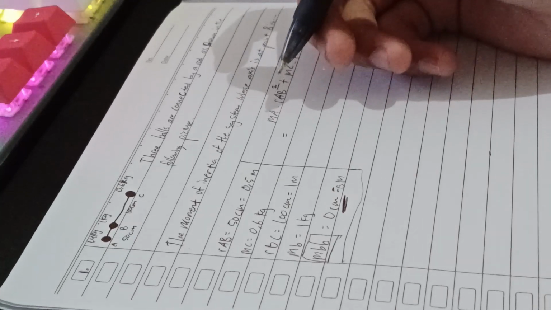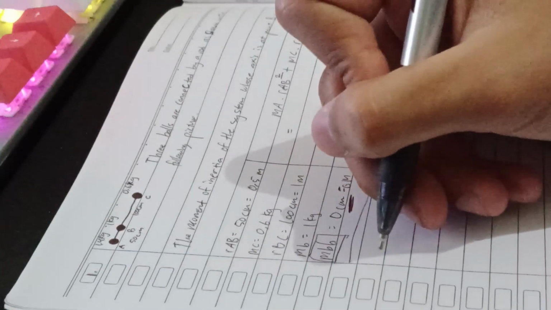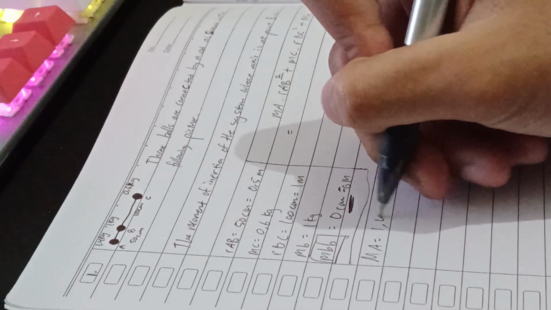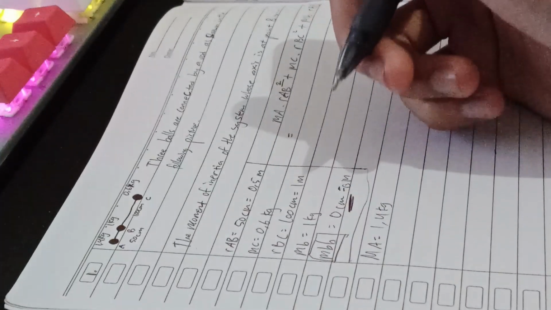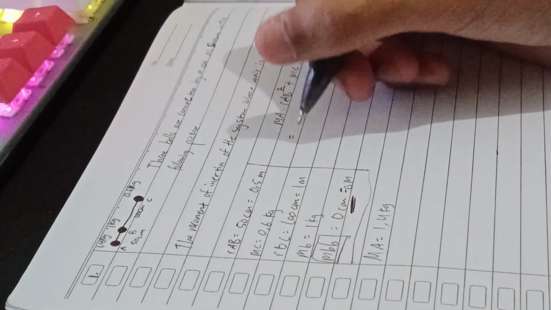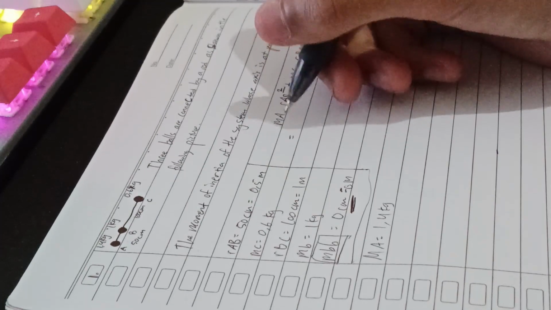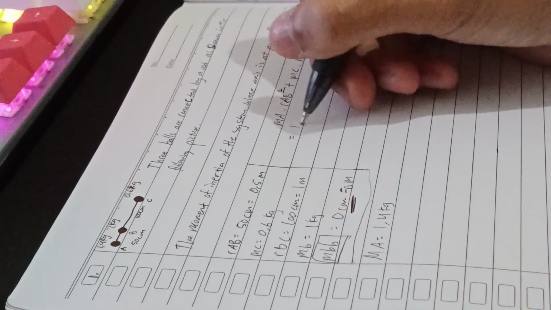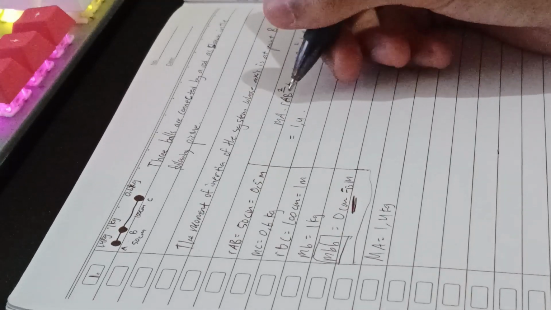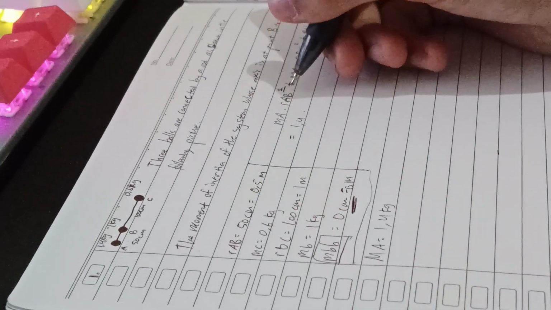I forgot to put it: the mass of ball A is 1.4 kilogram. There you go. So we're going to put it in: the mass of ball A is 1.4 times the distance A to B squared.